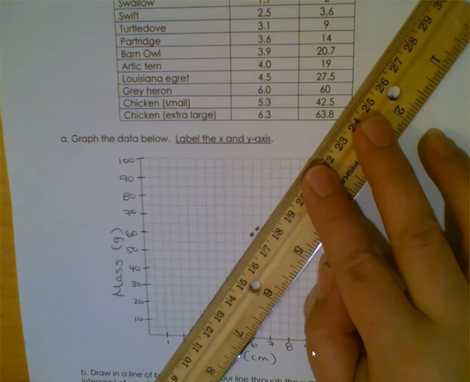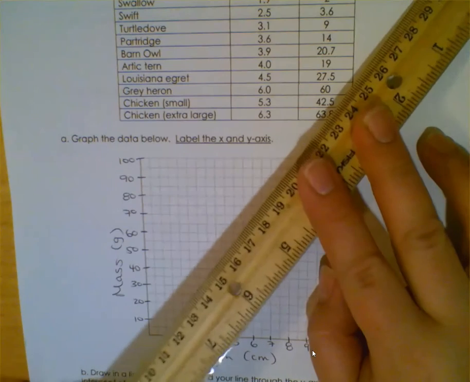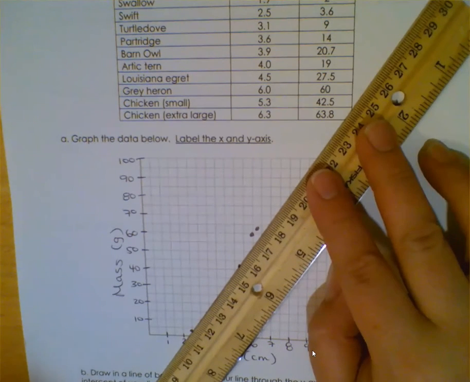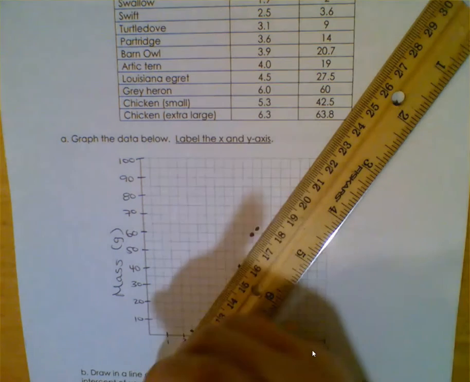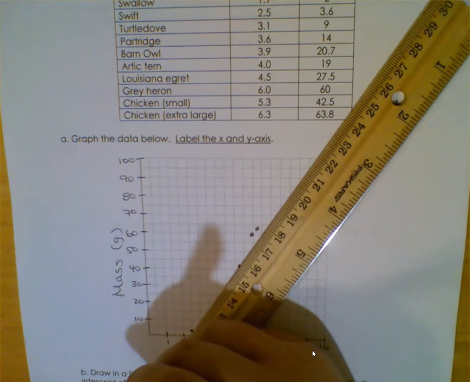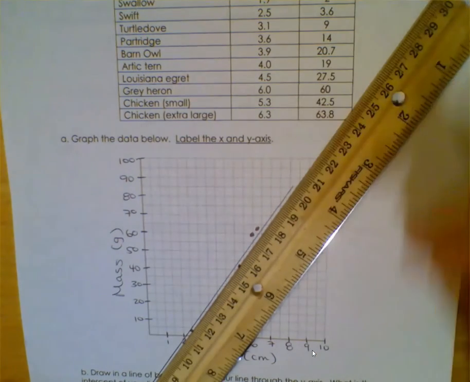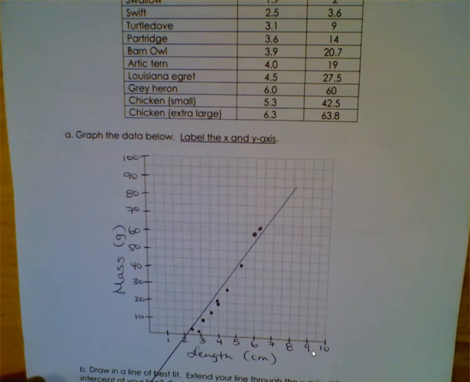It's not going to be perfect, and it's very hard to see. It looks like I have a nice cluster right there. Your line is going to be a little different from mine, but I'm just going to go for it here. Drawing my line up. Remember, this will extend. Yeah, it's not the best.